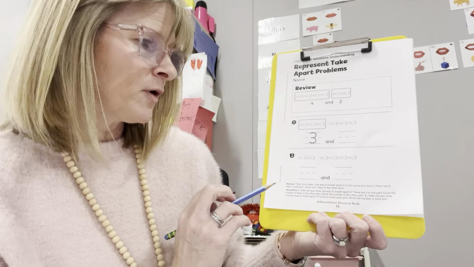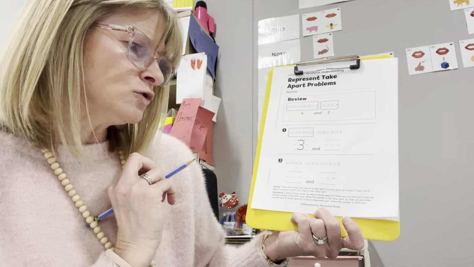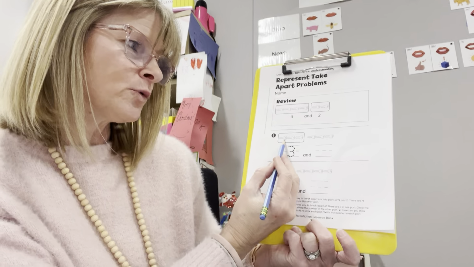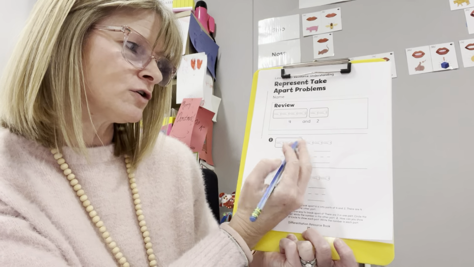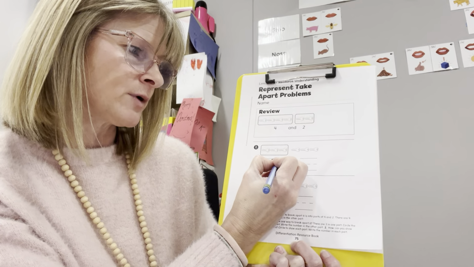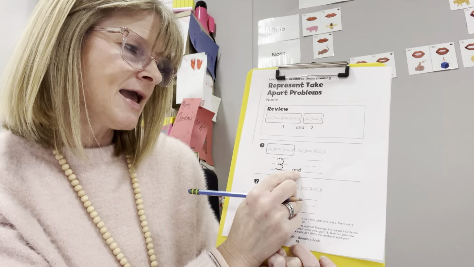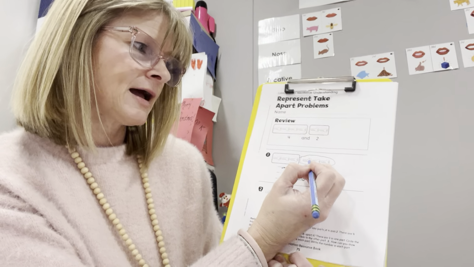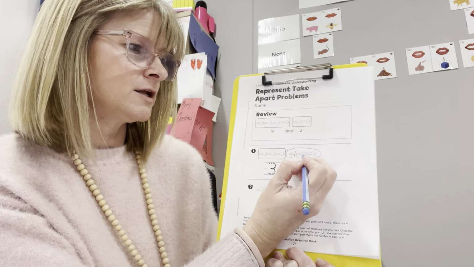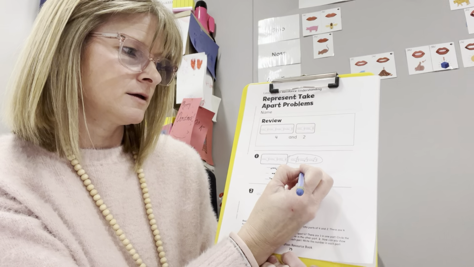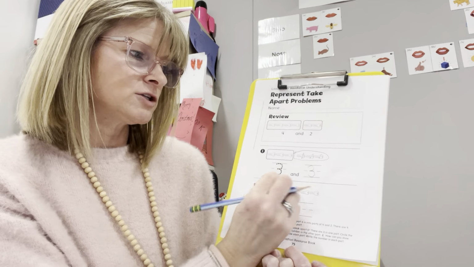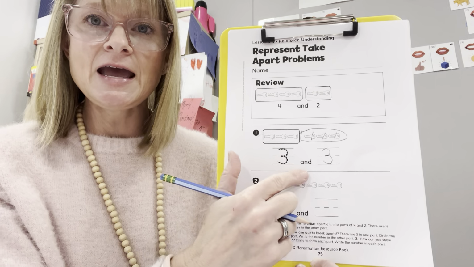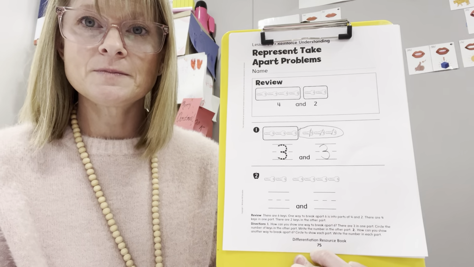So let's look at number 1. Number 1 says, how can you show one way to break apart 6? There are 3 in one part, so they've already circled 3, and we're gonna trace that number 3, and let's circle our next group over here. How many's in that group? 1, 2, 3. All right, great job. So we said that 6 is 3 and 3.